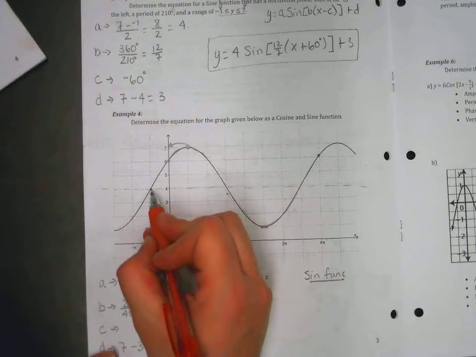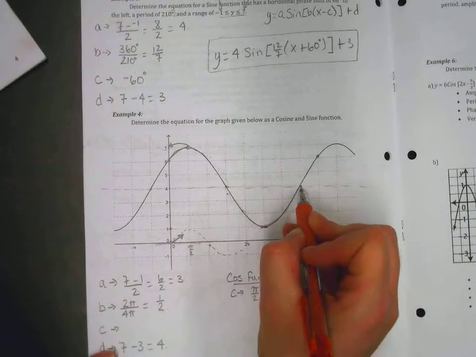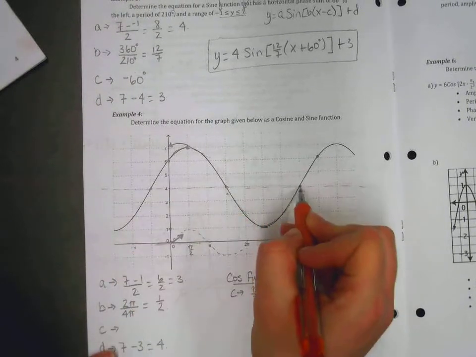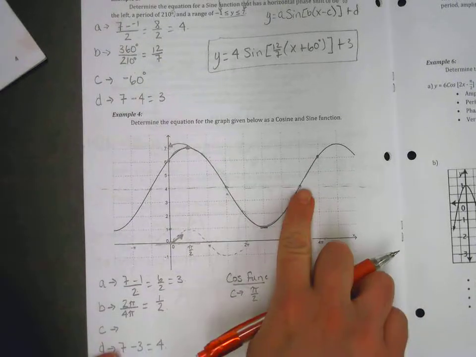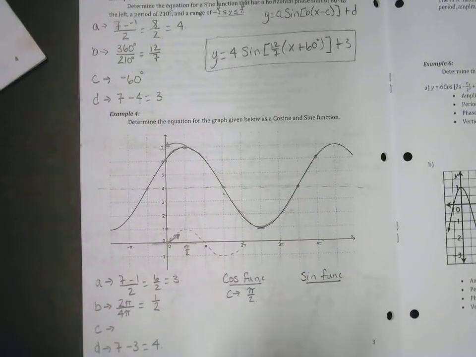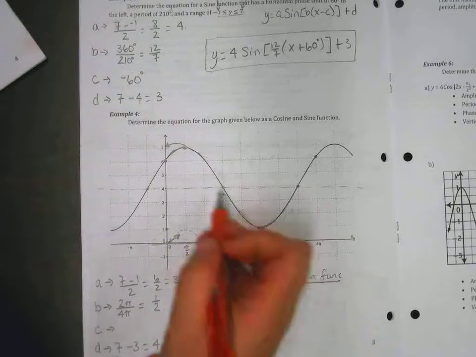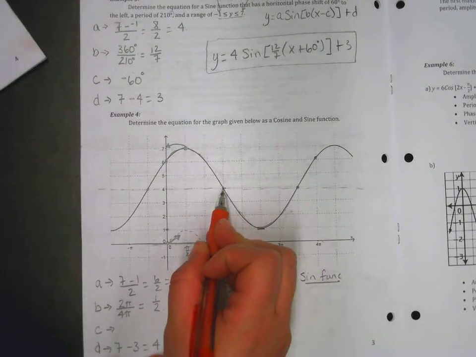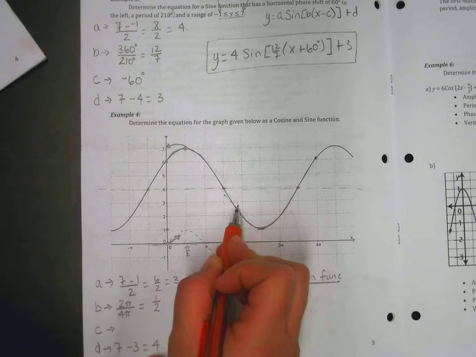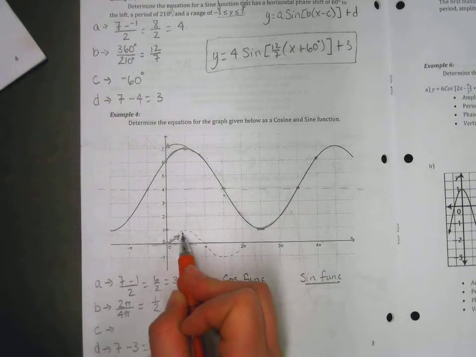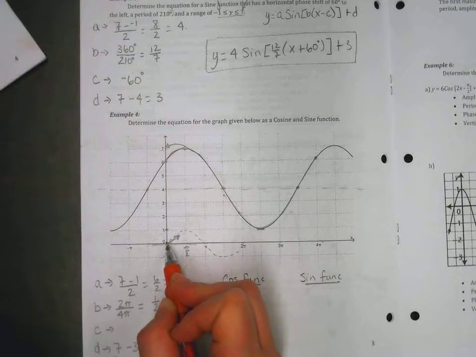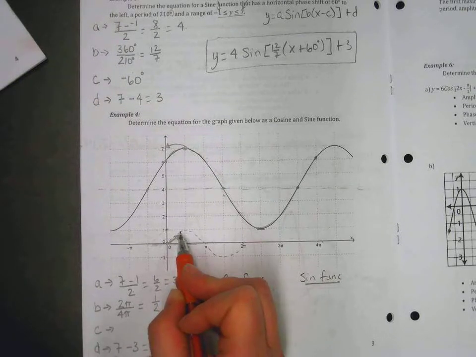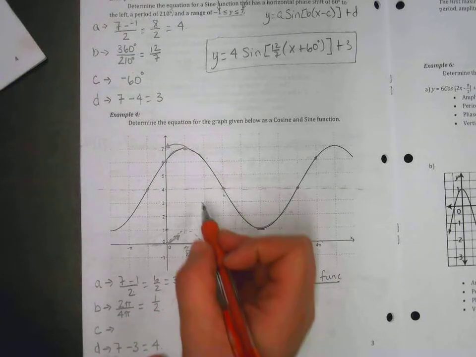So if I look on my central axis, we kind of have 3 key points here, right? And we always want to pick the one closest to the y-axis. So this would not be a phase shift because the graph at the central axis is going down, and we are looking for this shape. We're looking for, at the central axis, where does my graph begin to start going up?